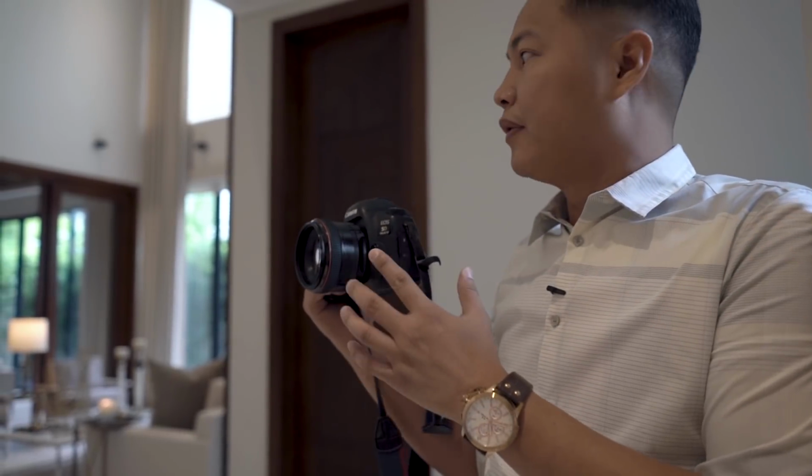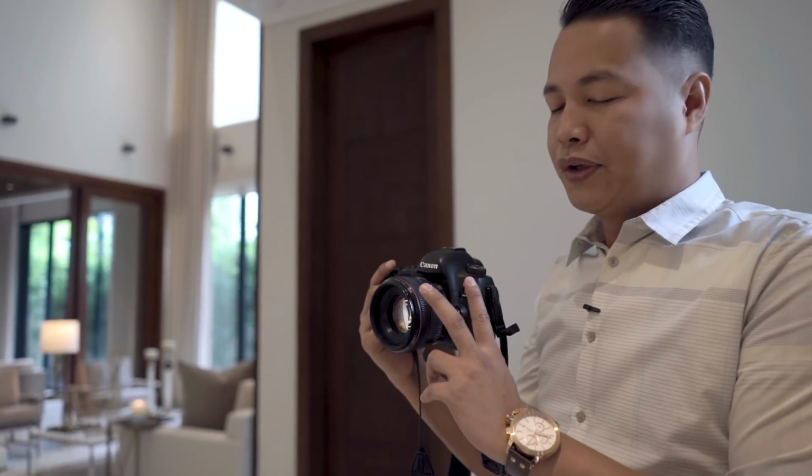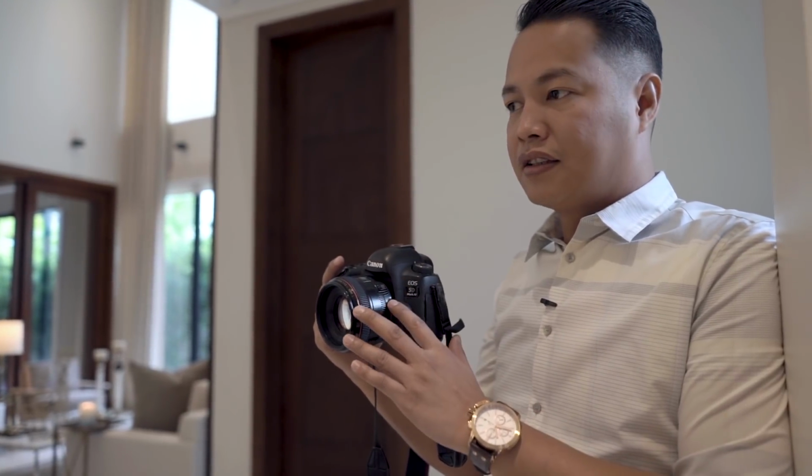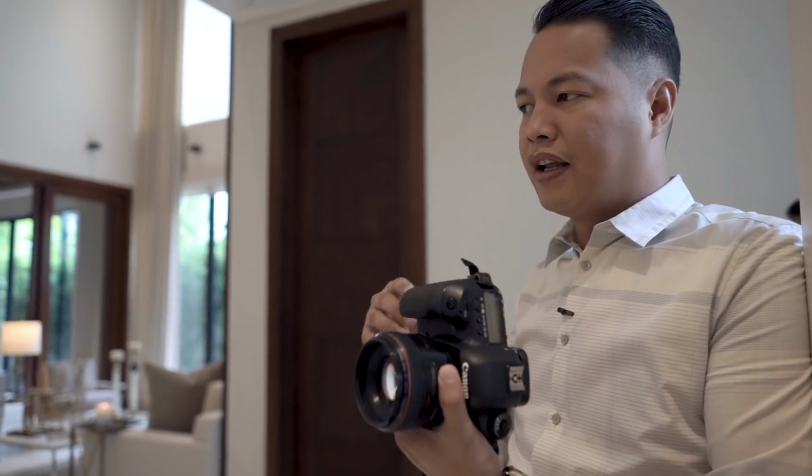So I'm also shooting with my 5D Mark IV with a 50mm 1.2. This is my details camera. I shoot details with it. The EOS R shoots the wide angle shots.